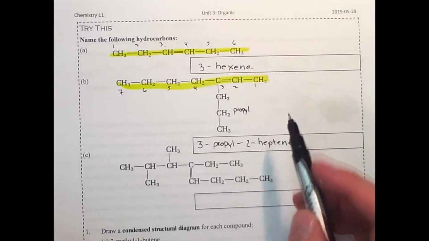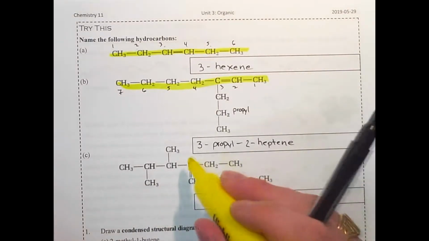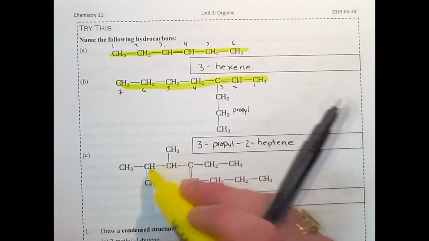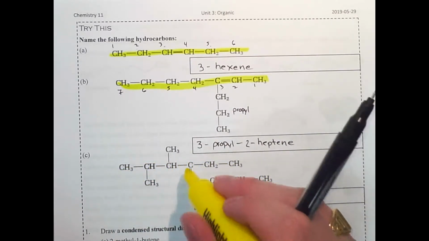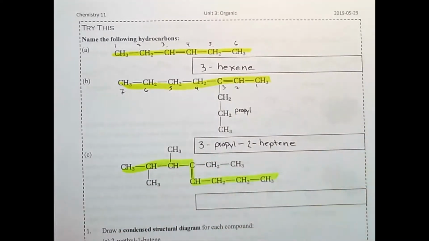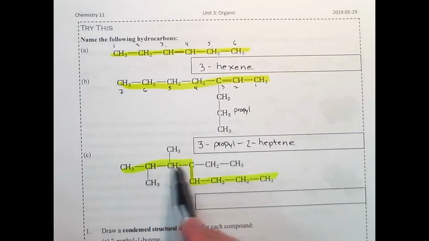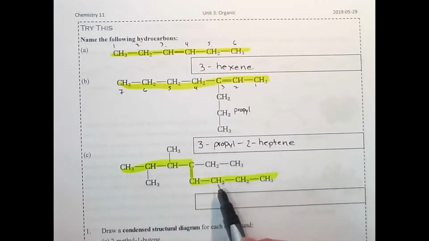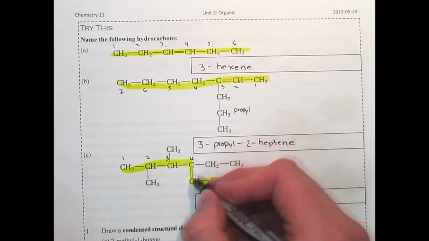This one's potentially a little bit trickier, so it's got to include this. So 1, 2, 3, 4, 5, 6, 7, 8, 5, 6, 7, 2, 3, 4. So this has got to be the chain. Make sure your double bond is included. 1, 2, 3, 4, 5. 1, 2, 3, 4, 5. So the double bond is exactly in the middle. We'll number from this side, giving those branches a smaller number.